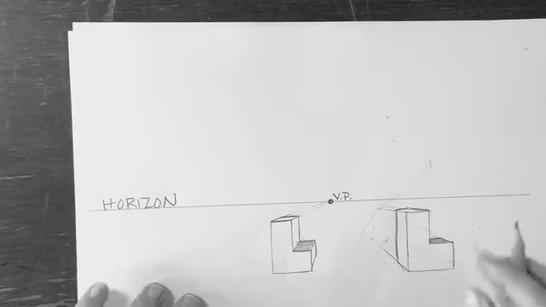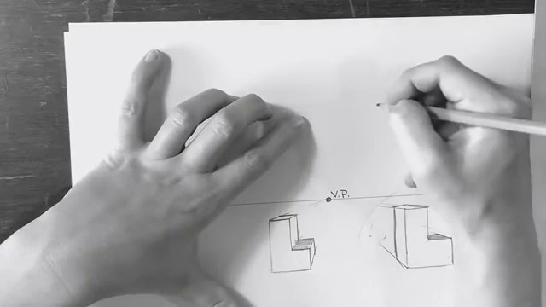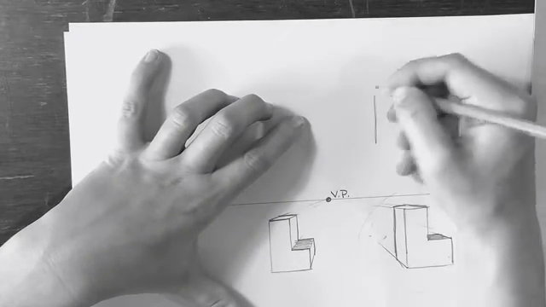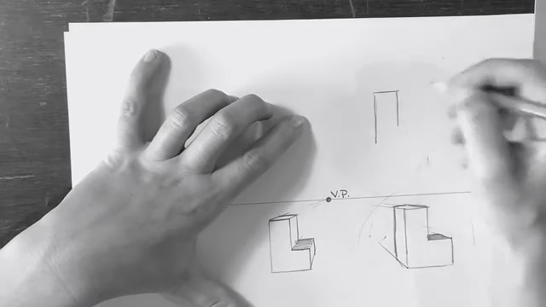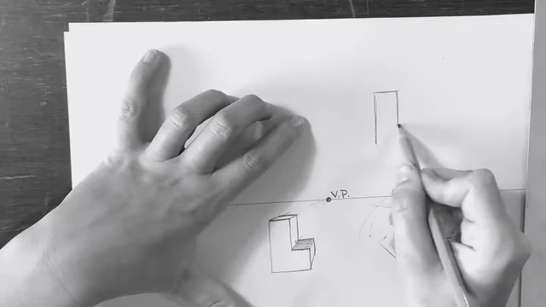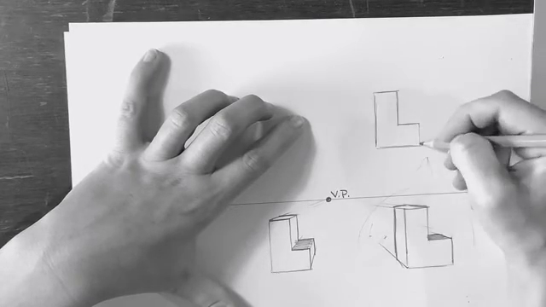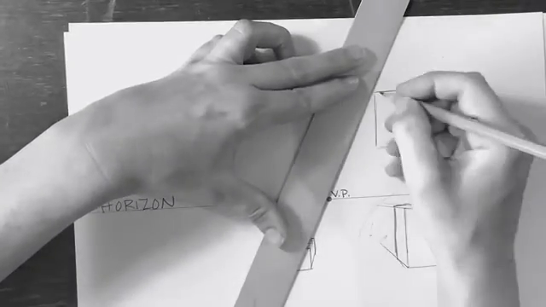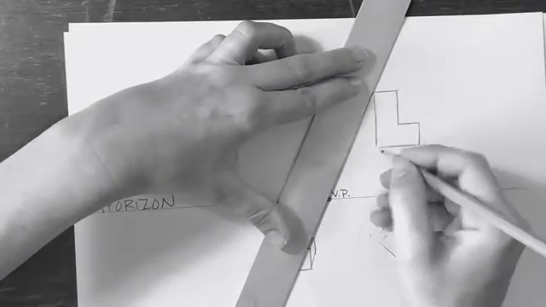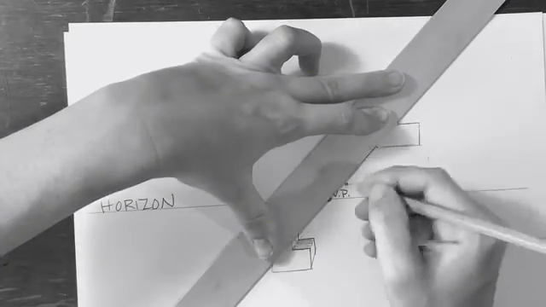Now we're going to take that L and move it up to the top of the paper. If that letter L was now floating in the air in front of us, say on a billboard or up high somehow, you start the same way with the block letter L. Now we're going to vanish downwards because the L is up in the air.